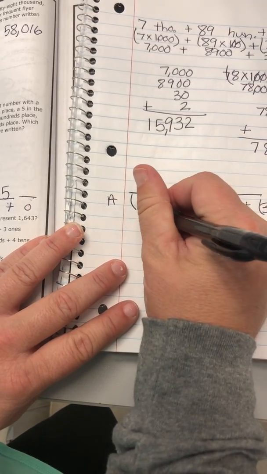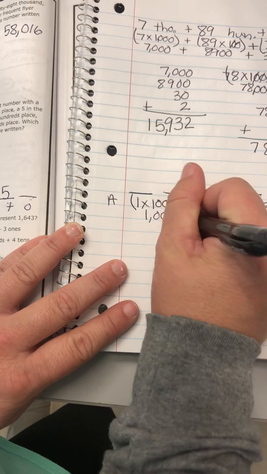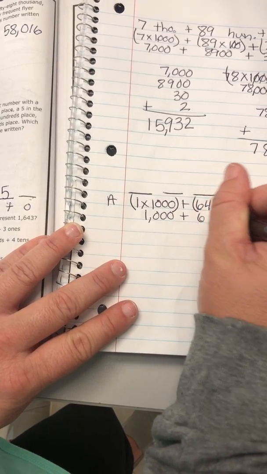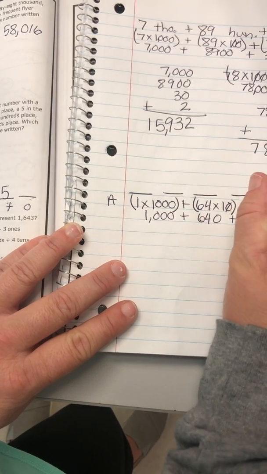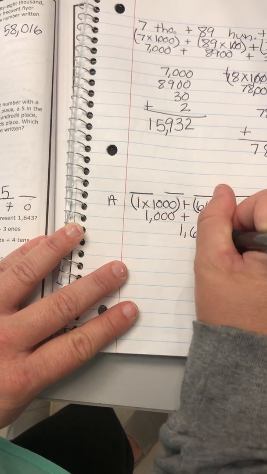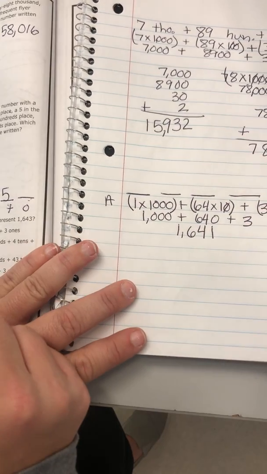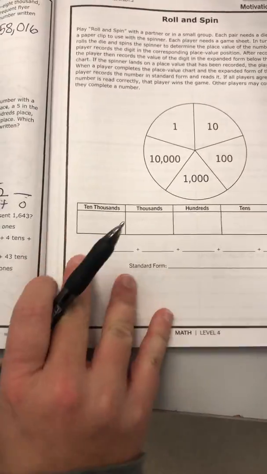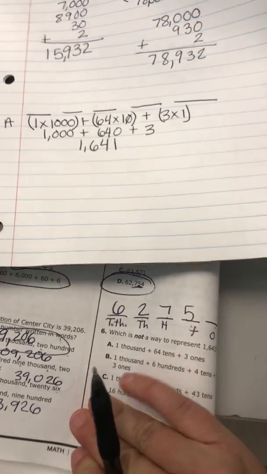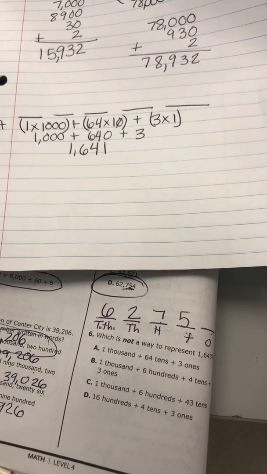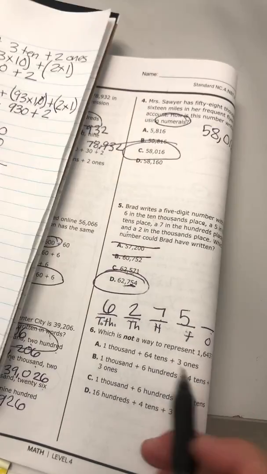So 1,000 times 1 is 1,000 plus 64 tens, take off a 0, it'd be 640 plus 3 ones is 3, so it'd be 1,641. So is that my answer? Not A. Sorry guys, my book doesn't want to cooperate today.